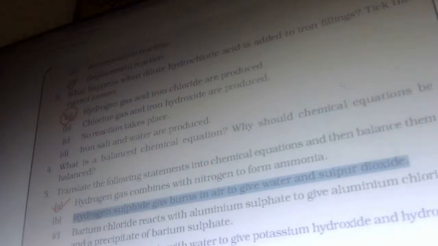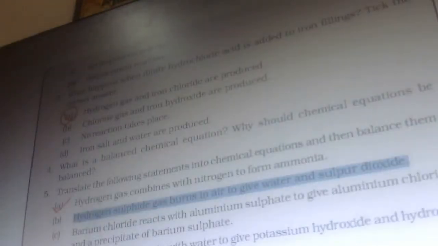Hydrogen sulfide, H2S, right? Okay, this you have to balance. Sulfur dioxide balancing is needed, that's fine. Barium chloride, this is okay.